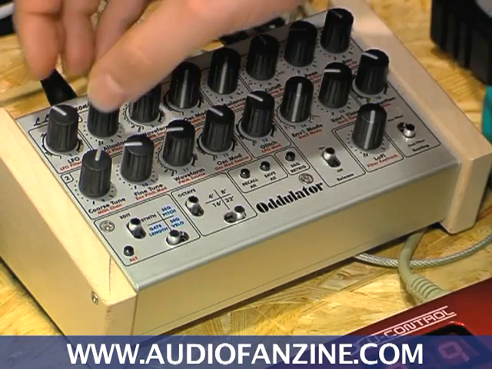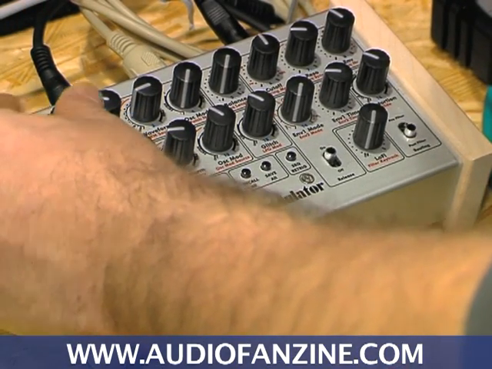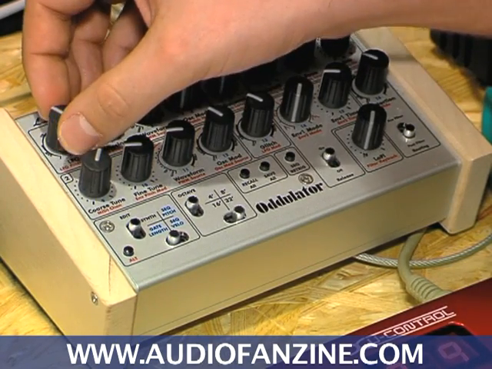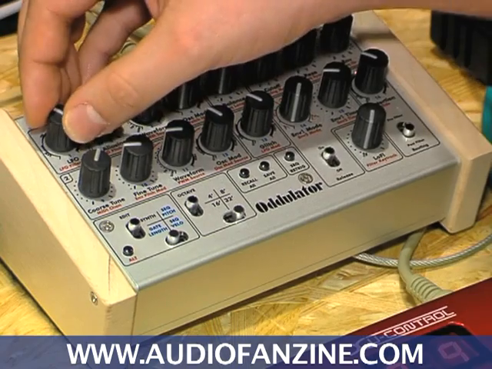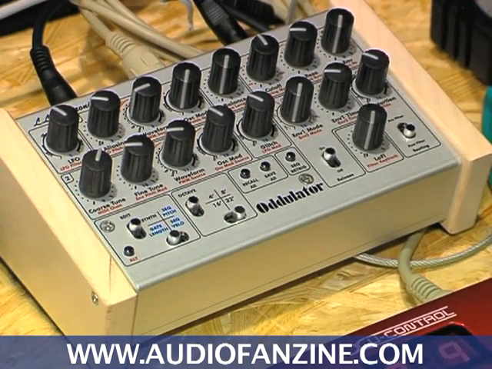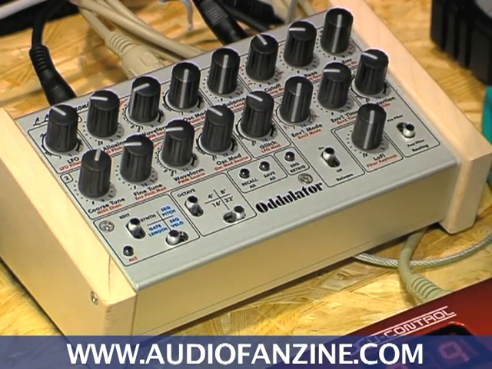Also can run at pretty high speeds, resulting in just noise. Doesn't make much sense, but it's fun. Well, I think this was it. It has also some patch memories, 3 patch memories, not much. And this is the Oddulator.